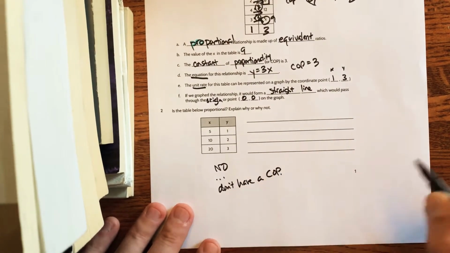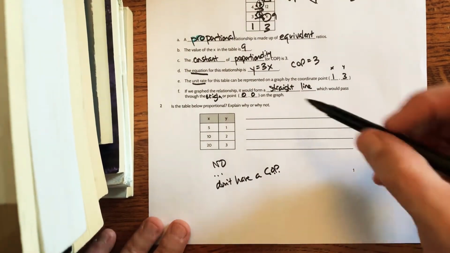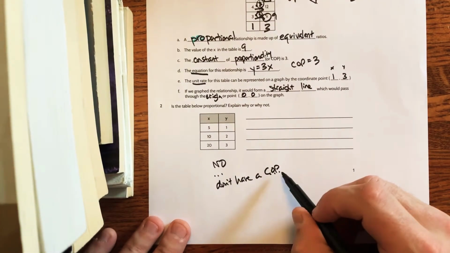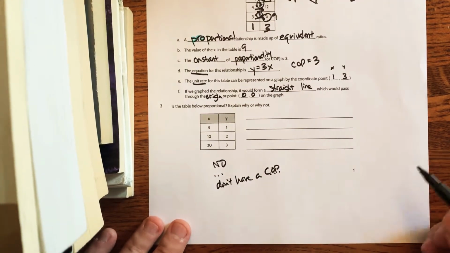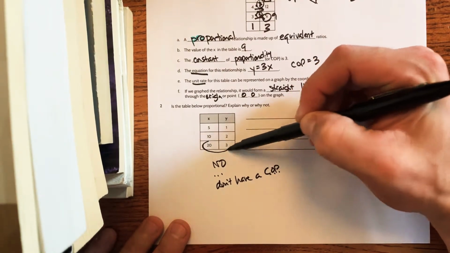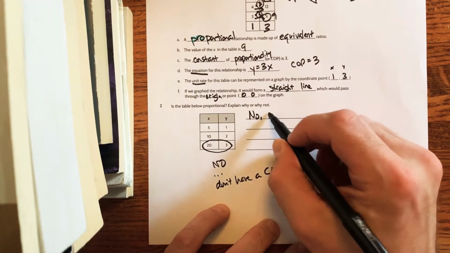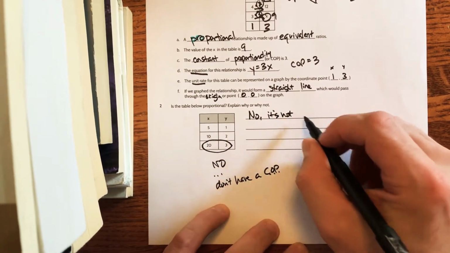In other words, we don't have a COP. Now, the C in COP means constant, and if that was the same each time, then we would have a constant of proportionality. But because it's not the same here, we don't. So I'm just going to write, no, it's not proportional.